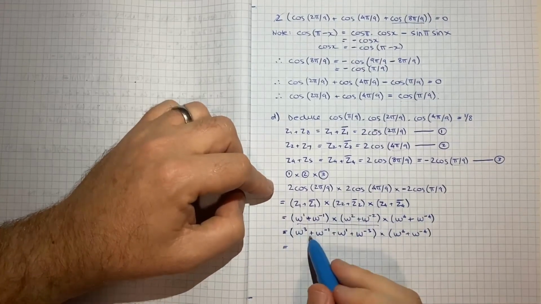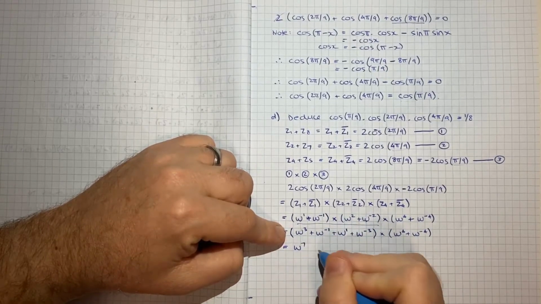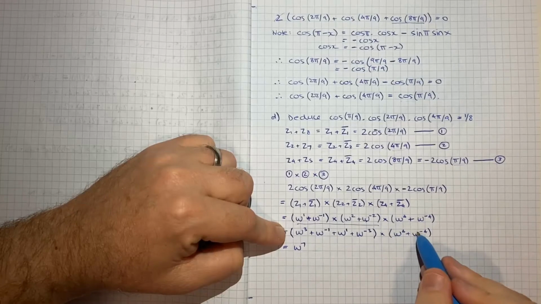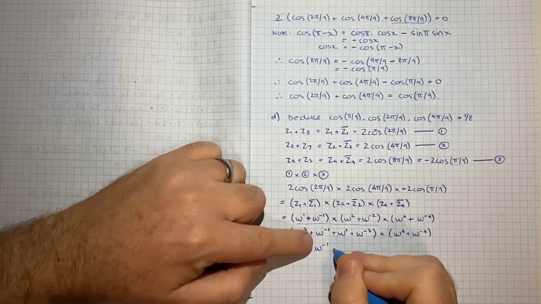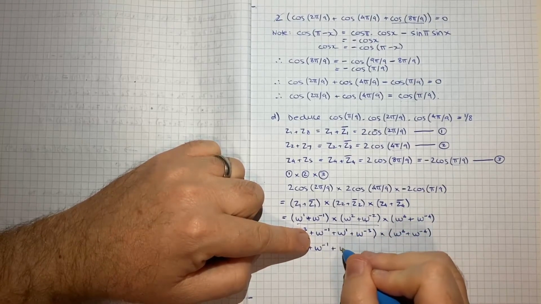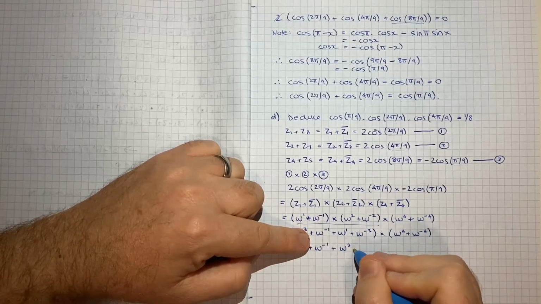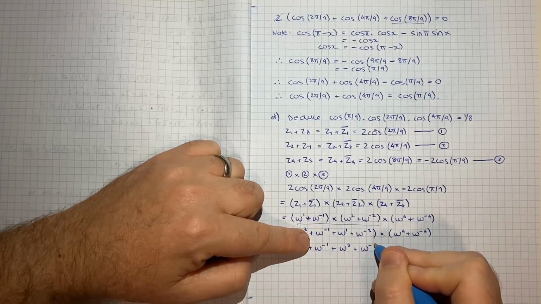Now I'll expand this next part. So w to the 3 times w to the 4 is w to the 7. W to the 3 times w to the negative 4 is w to the negative 1. W to the negative 1 times w to the 4 is w to the 3. W to the negative 1 times w to the negative 4 is w to the negative 5.